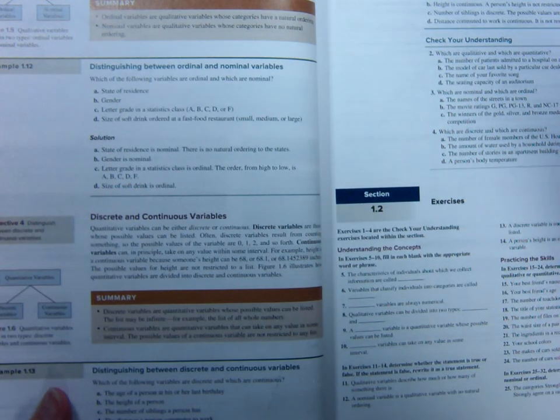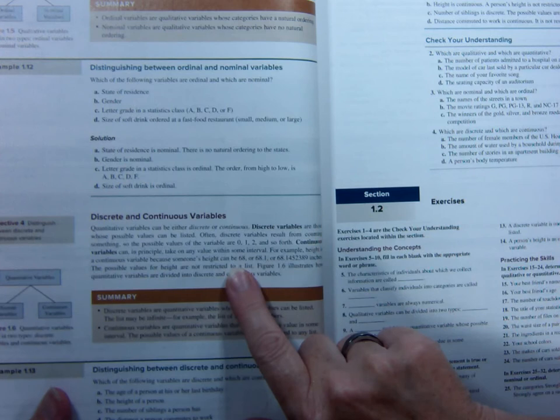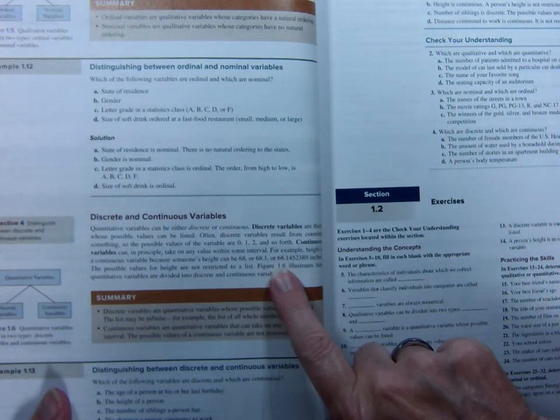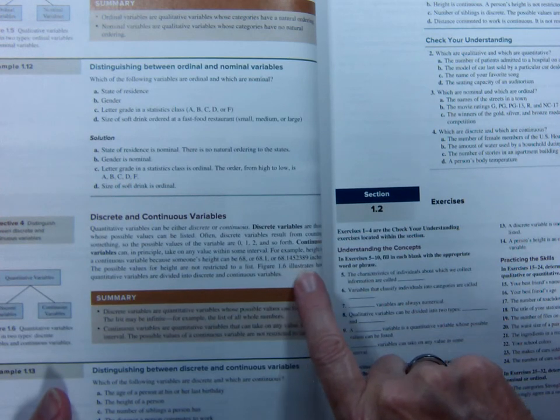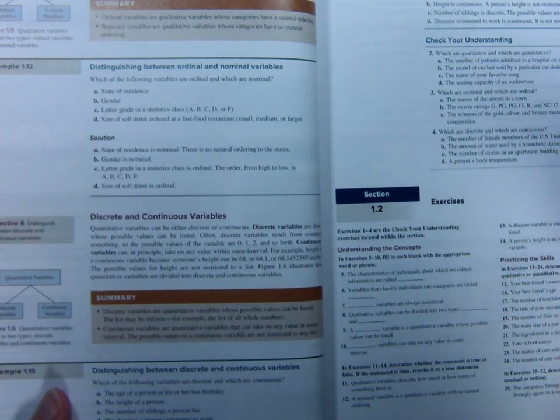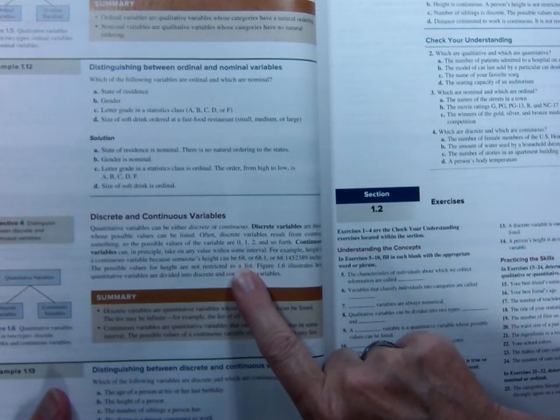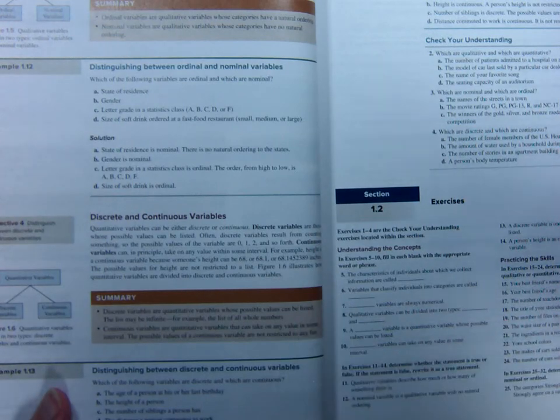Well, if I measured somebody and they might be, let's say 68 inches, or maybe they're 68.1 inches, or maybe they're 68.1452389 inches, then you can see there's an infinite number of possibilities even between 68 and 68.2 here. So that would be a continuous model.